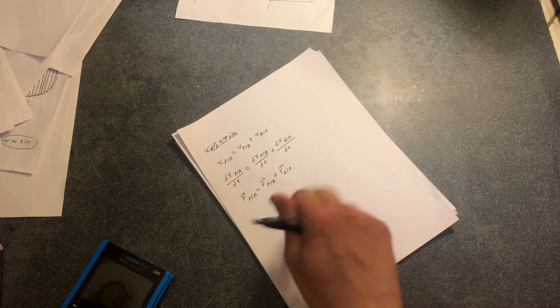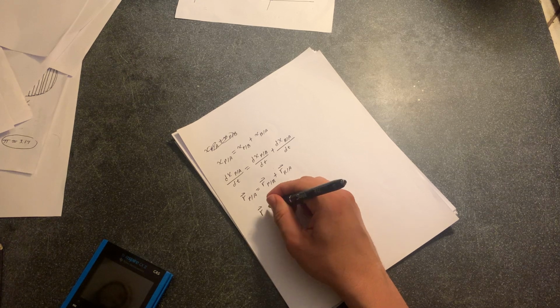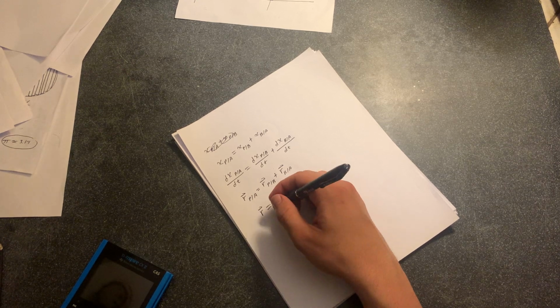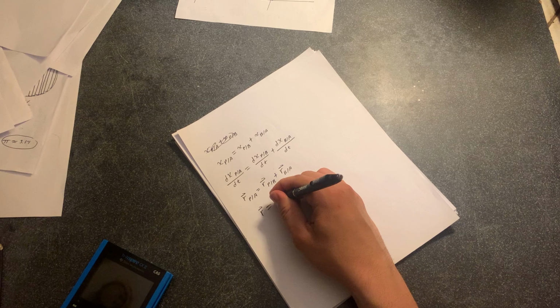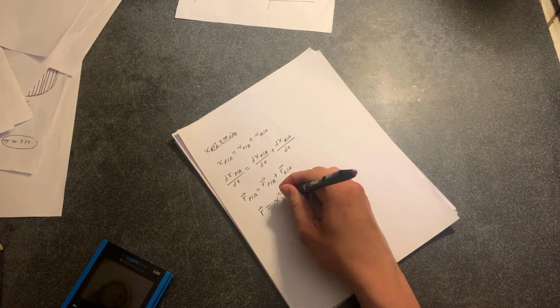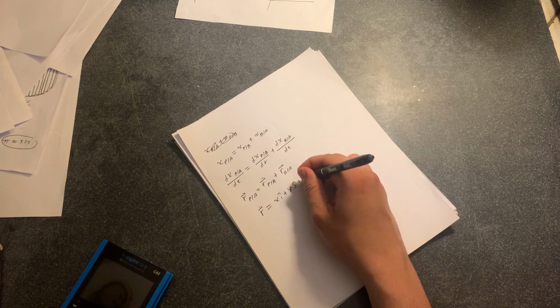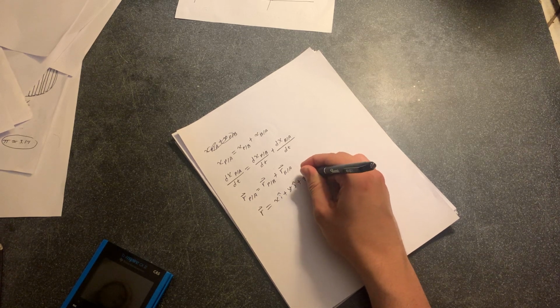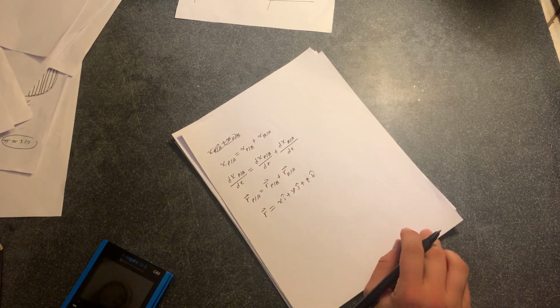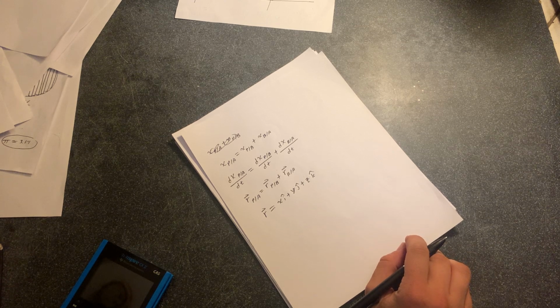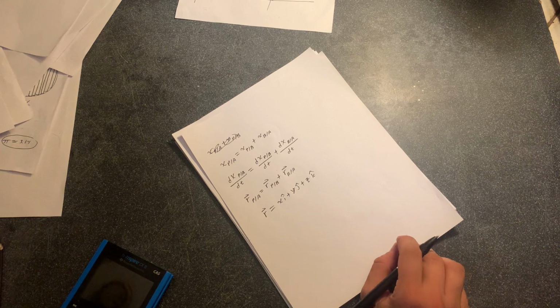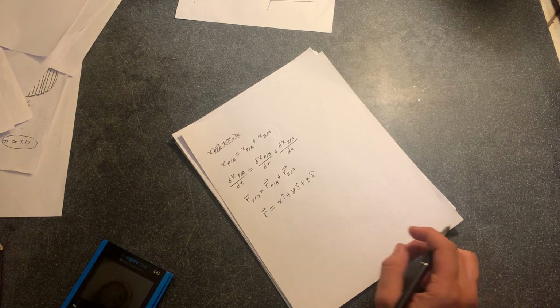Just remember, though, that the position is equal to x i hat plus y j hat plus z k hat. The changes are equal to the change of position over the change of time. It's pretty much what I just showed you in the beginning.